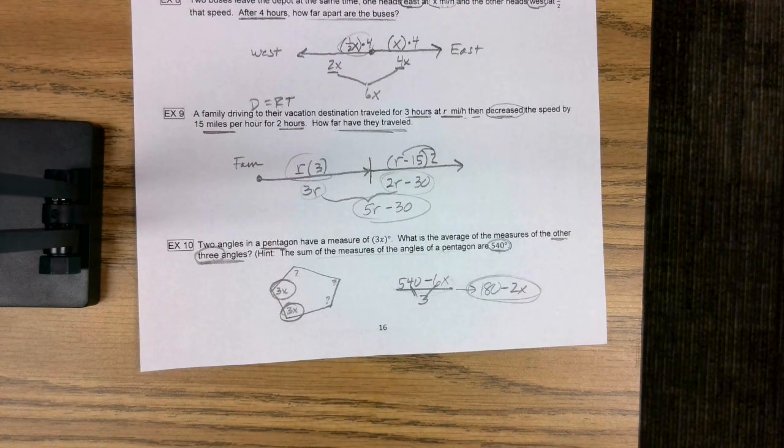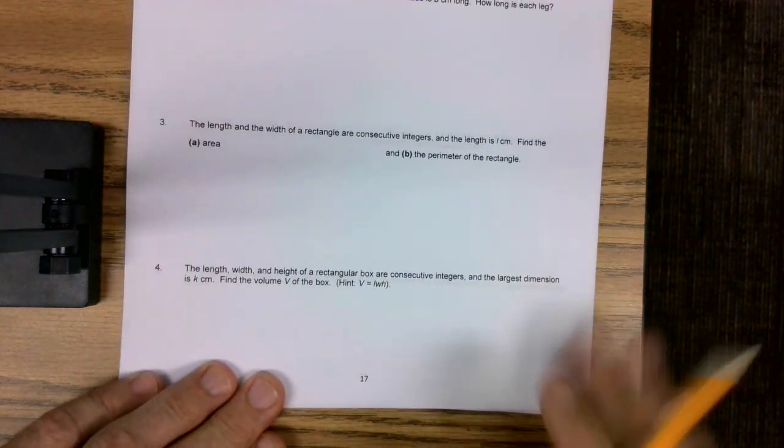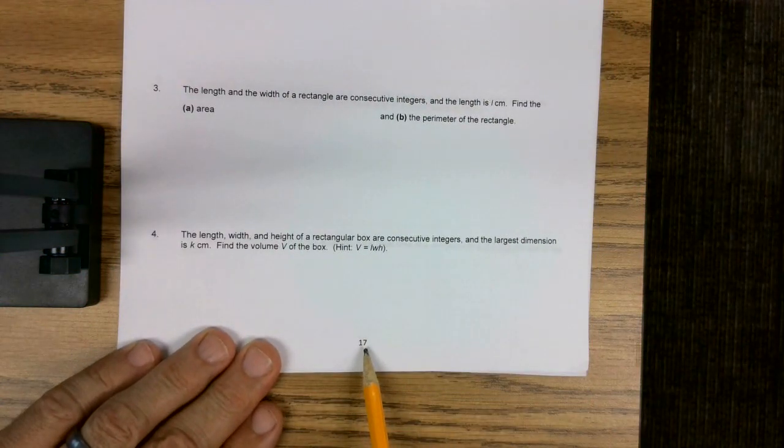And that finishes your packet lesson. And this, on page 17, begins your actual opportunity to try them yourselves. Have a good time, and dive in. Don't fear the story problems.